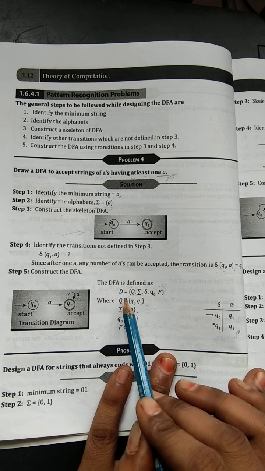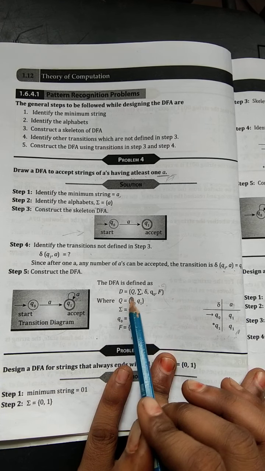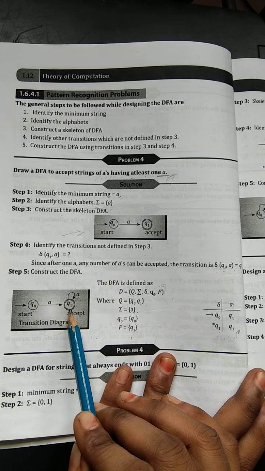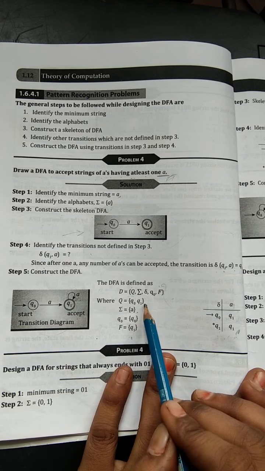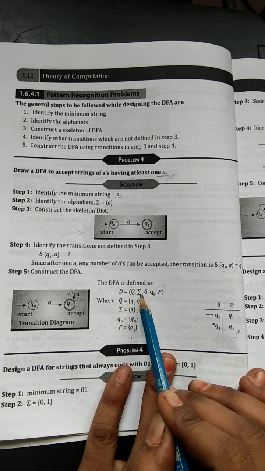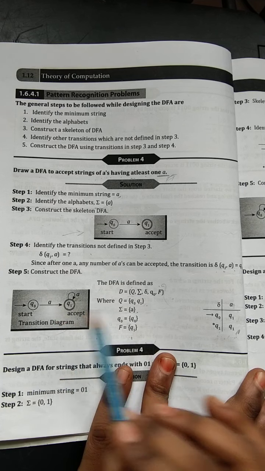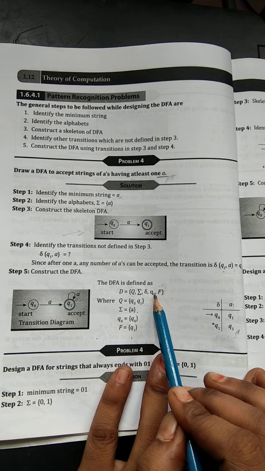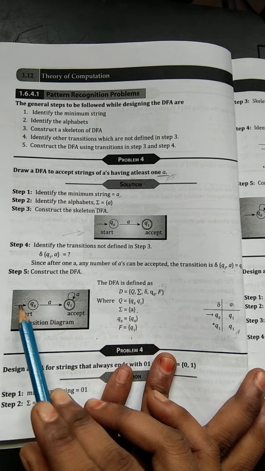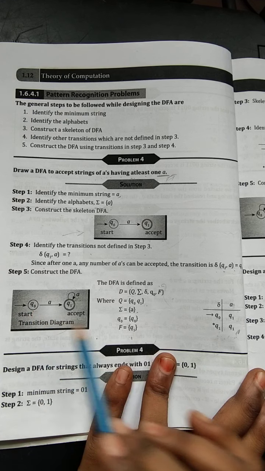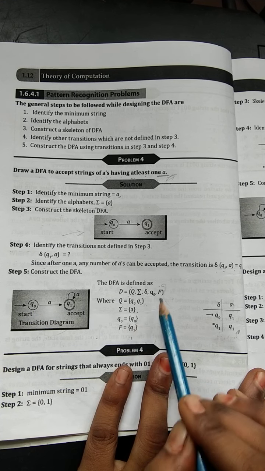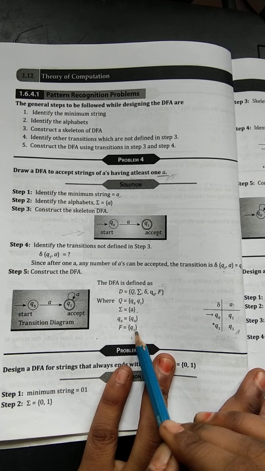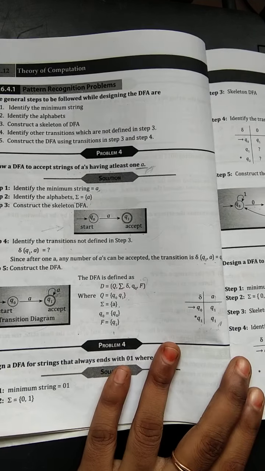Okay, and for this one we have to write the definition. Here we have already discussed it contains 5 tuples. Q means states, here Q0 and Q1. Input symbol, that is A. Okay, and the transition function, that no need to represent. Q0 is the starting state, which has the arrow. And F is our final state, the double circle state, that is Q1. So this is how we have to represent the definition.